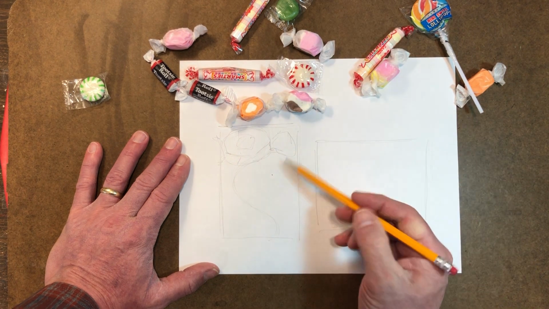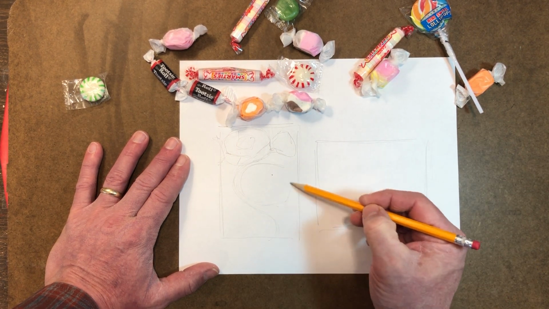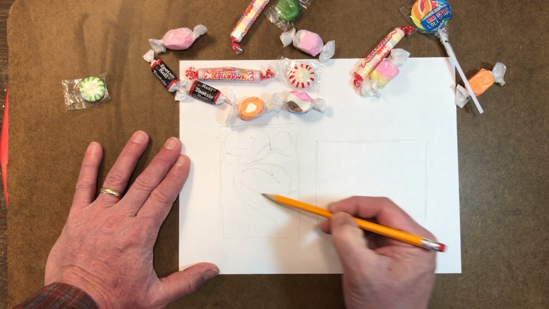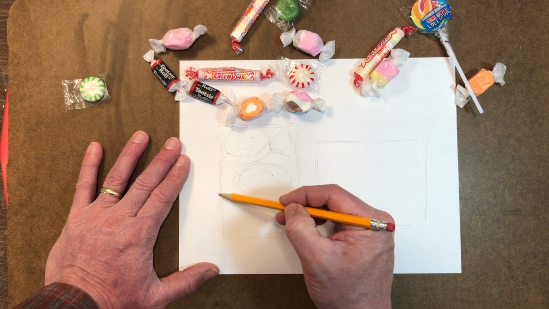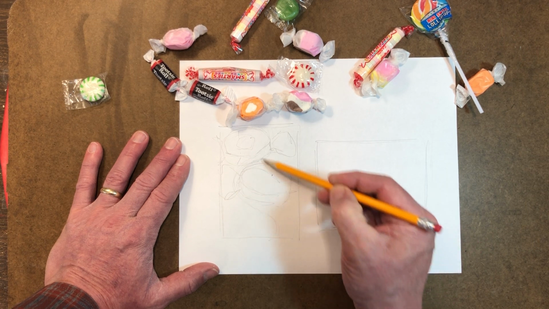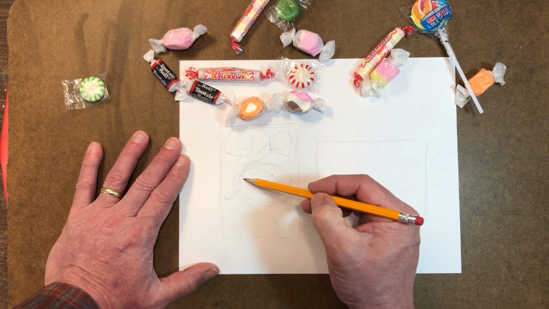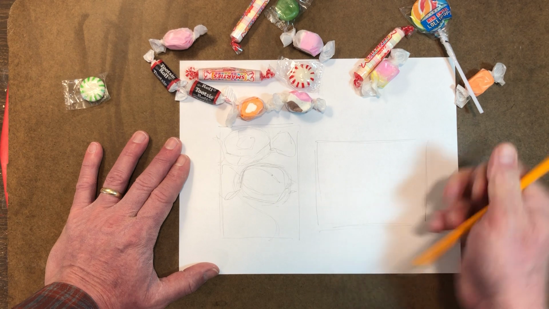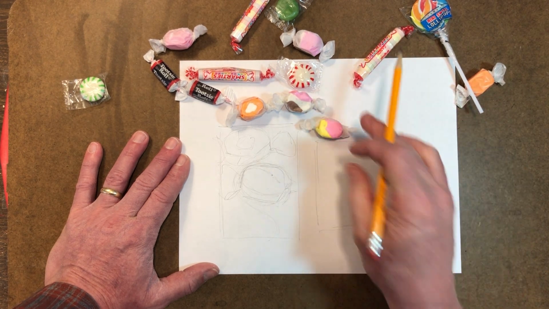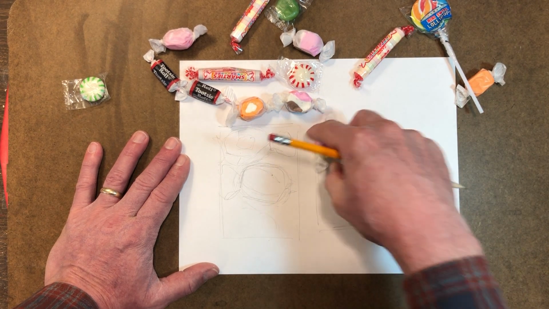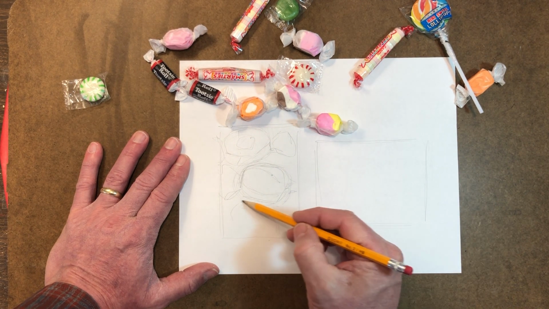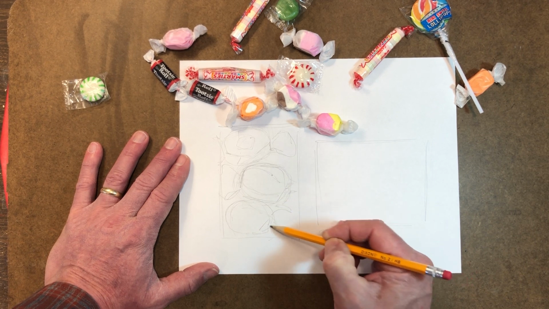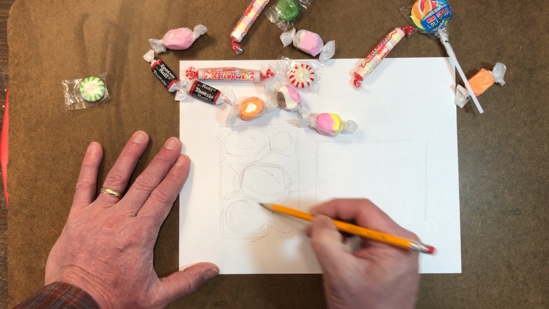And then maybe I'll have another piece of candy. I'll just kind of stick with these taffies. And kind of block that in really quick. Now that one's a little bigger compared to that one, so I need to take the size down a little bit so they're in good proportion to each other. And then we'll use this kind of yellow and pink one. I think I want the pink going this direction though. There we go. That's going to go off the page right there.